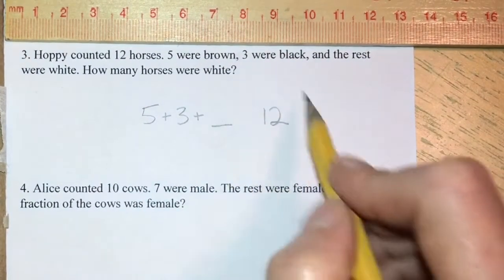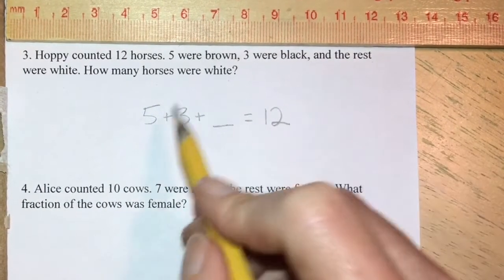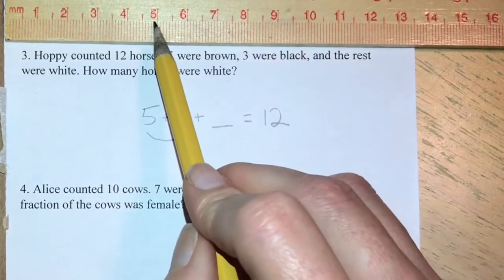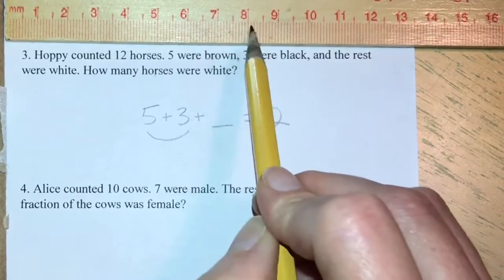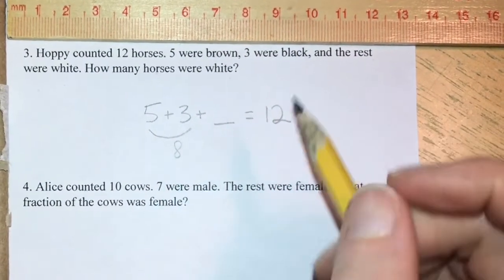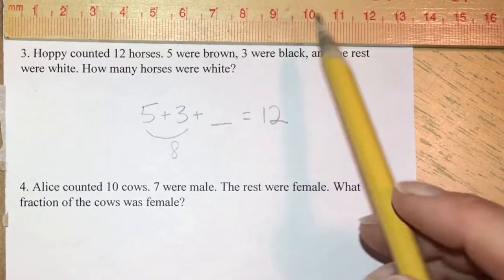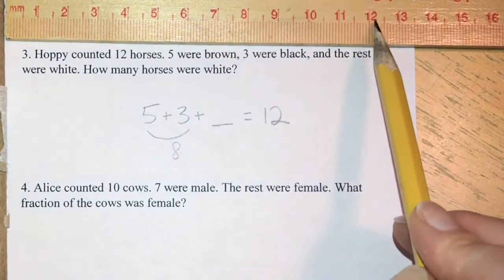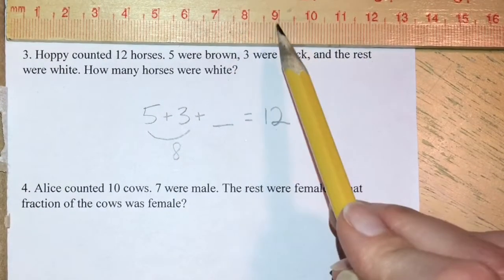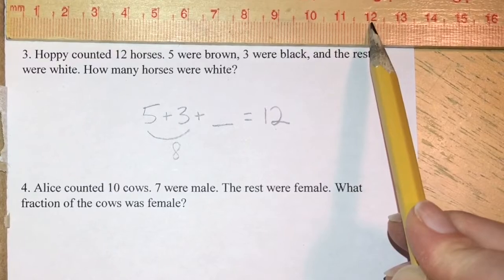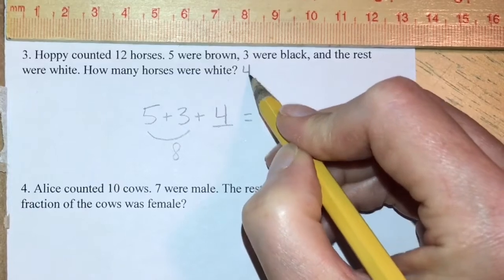What we know is when we add all those 3 addends up, we'll come up with a sum of 12. So I'm going to begin by adding 5 plus 3. We'll go to 5 on the number line and move forward 3 spaces. We're at the number 8. And so now what I know is that 8 plus the missing addend will give me 12. I'm going to go to 8 on my number line, and I'm going to move forward until I get to the number 12. However many places I move, that's the missing addend. 1, 2, 3, 4. So 4 is the missing number, and 4 is also the number of horses that were white.